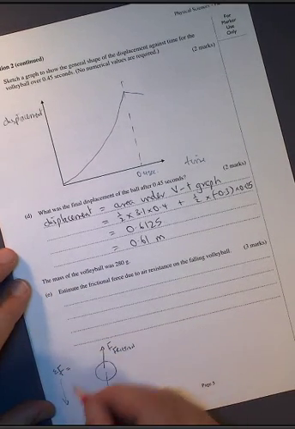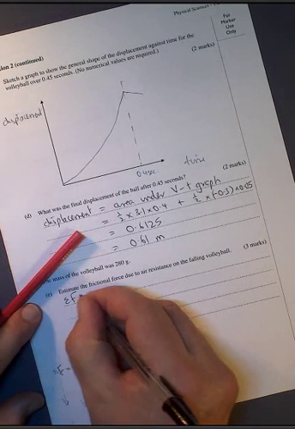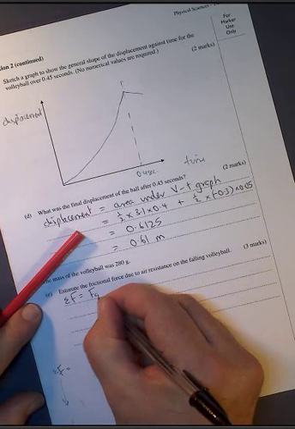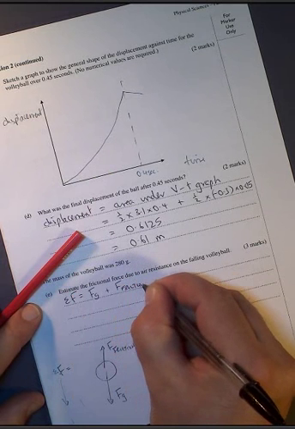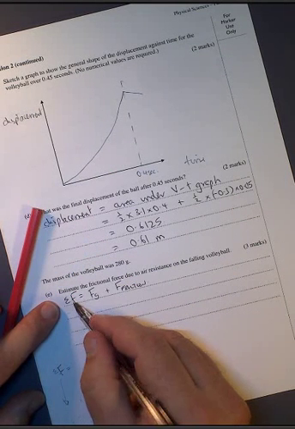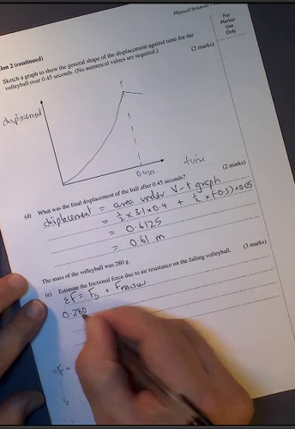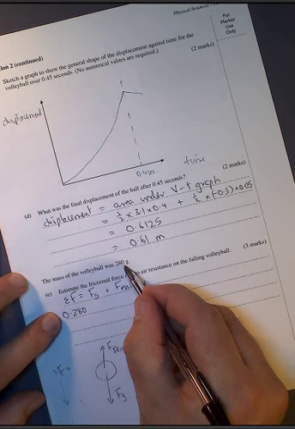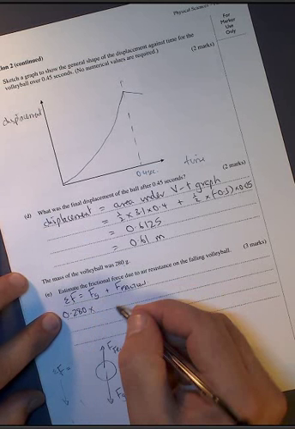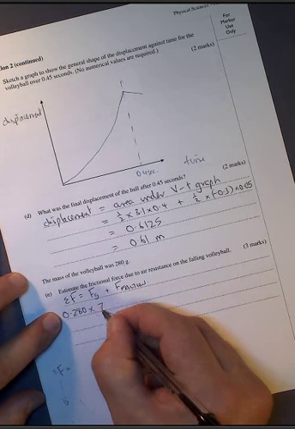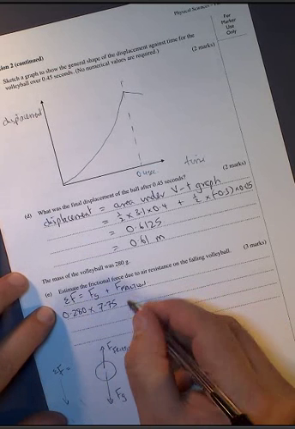So the sum of the forces is equal to the force of gravity plus the force of friction. Now we know that the sum of the forces is equal to 0.280 kilograms multiplied by 7.75, because that is the observed acceleration, and that's going to be down.